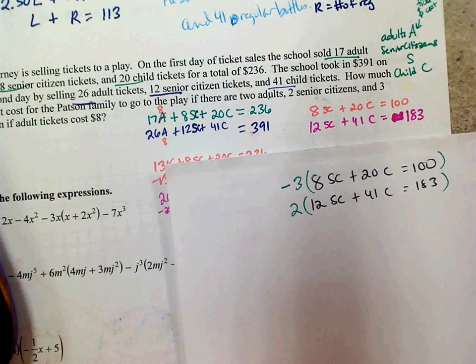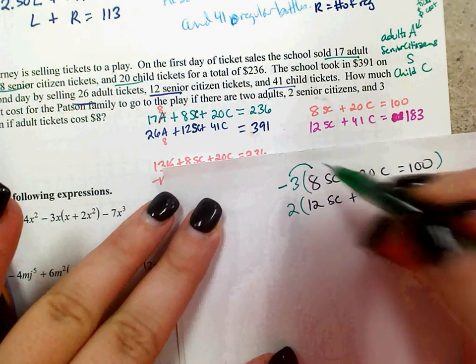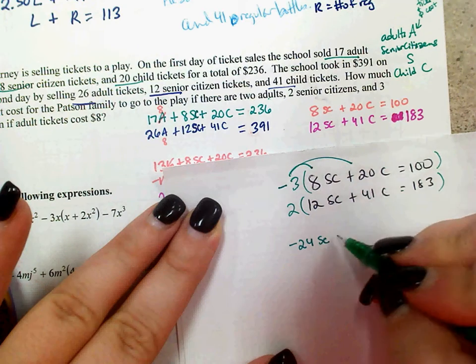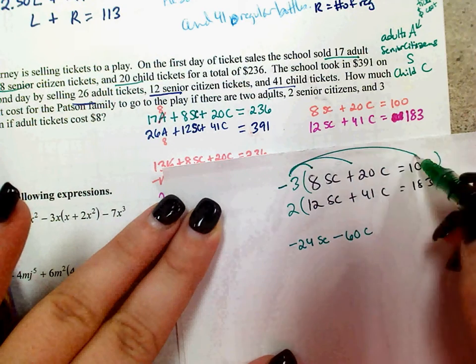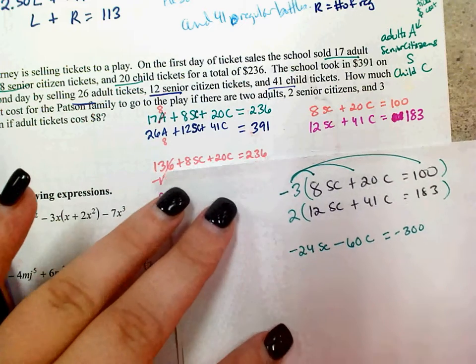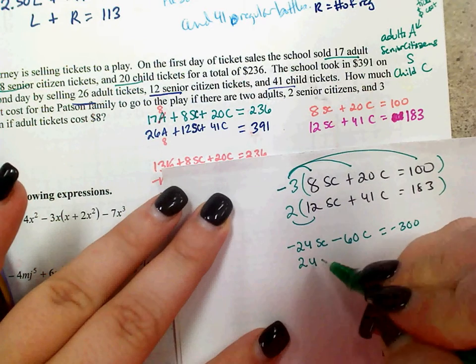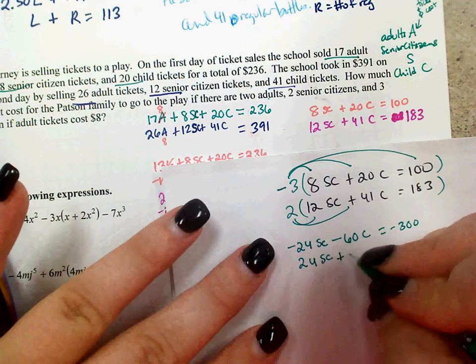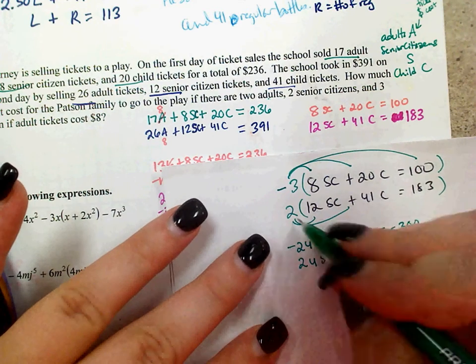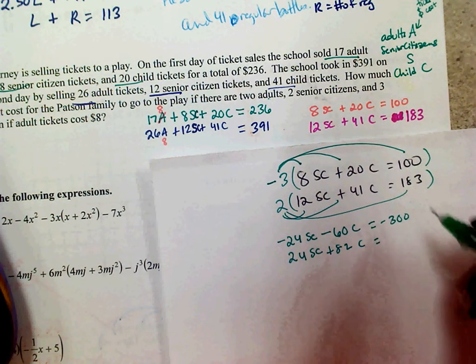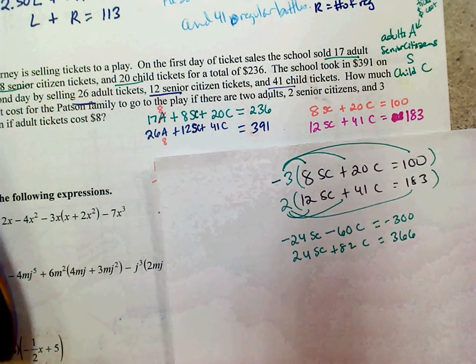So I distribute, and I'm going to get a negative 24 senior citizen, a negative 60 child, and then equals a negative 300. And now I'm going to distribute the 2. So I've got positive 24 senior citizen, plus 82 child, and then 2 times 183, 2 times 18 is 36, so 366. Okay, so then I add the equations.